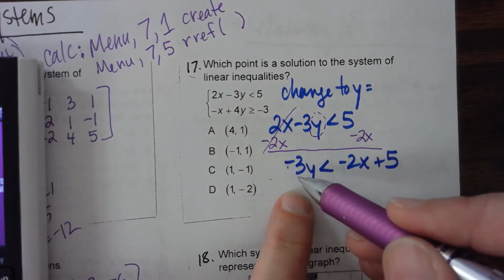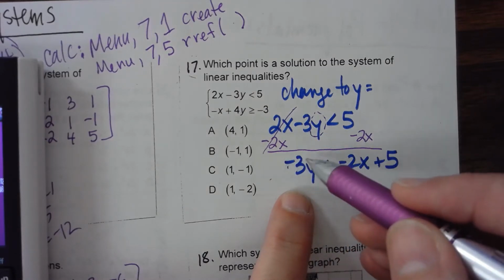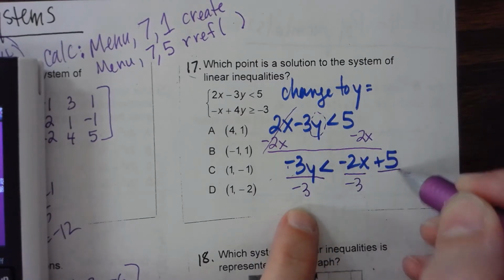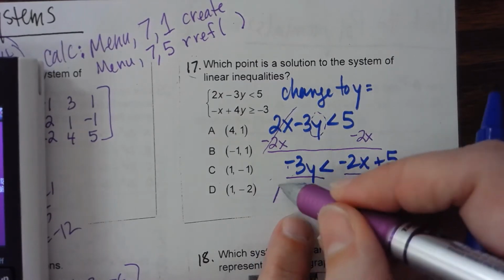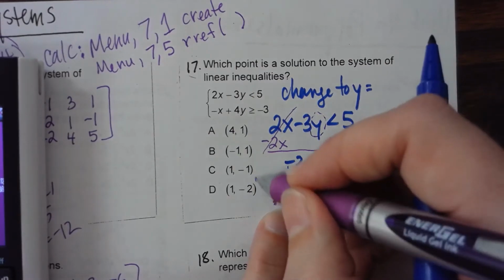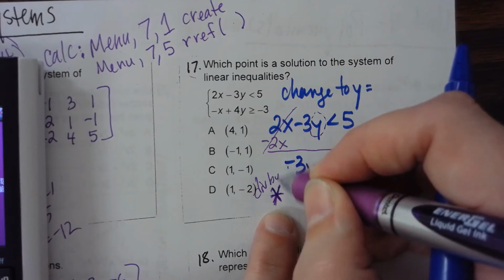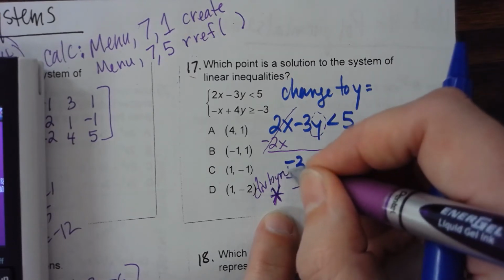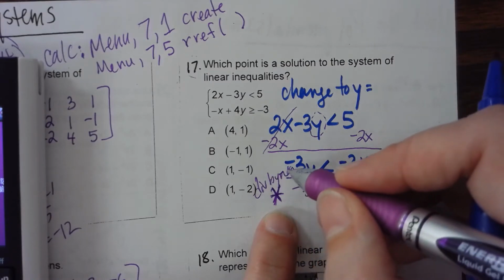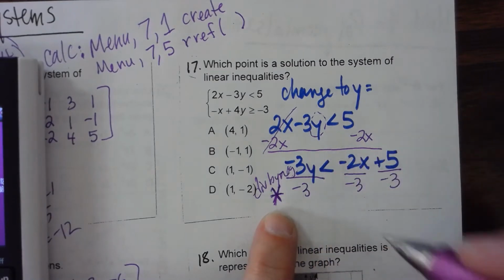Okay, now I want to get the y by itself still. So it still has that -3 in front of it. So we're going to divide by a -3. And your brain should remember, that should be a red flag for you. When you divide by a negative, you are going to switch that sign.